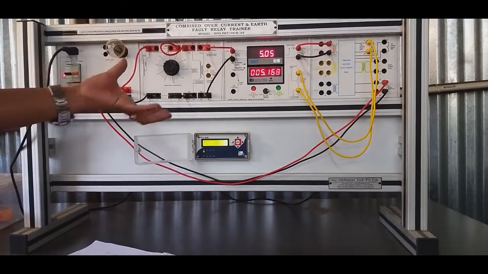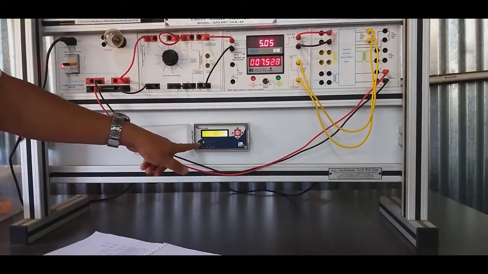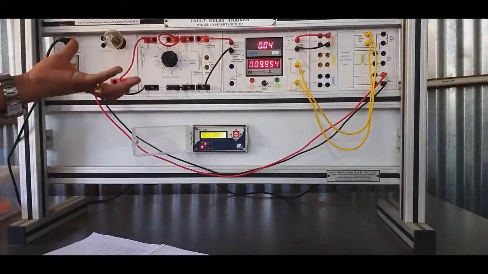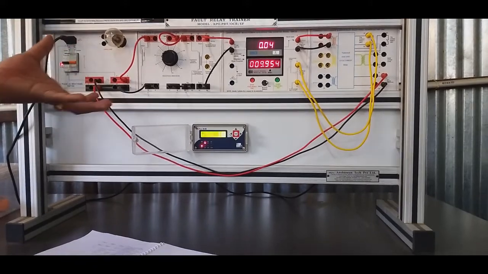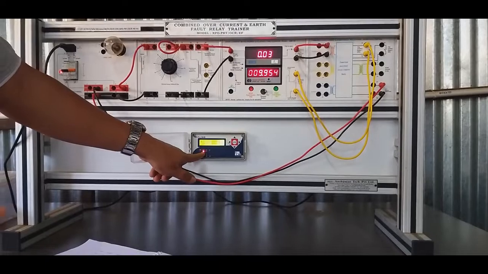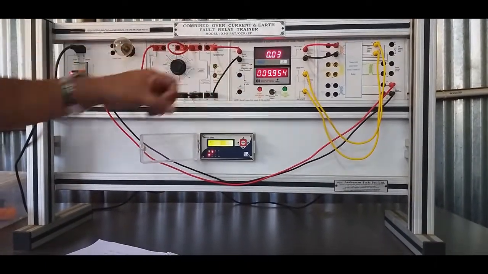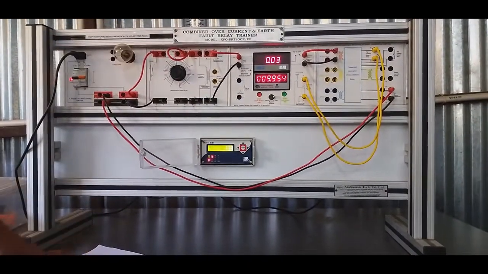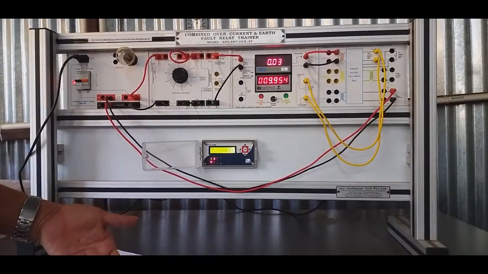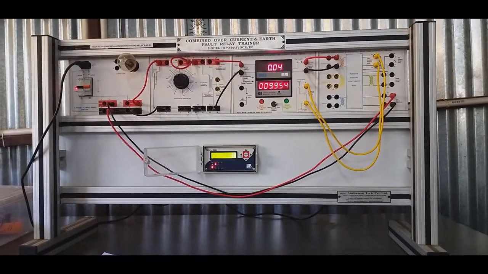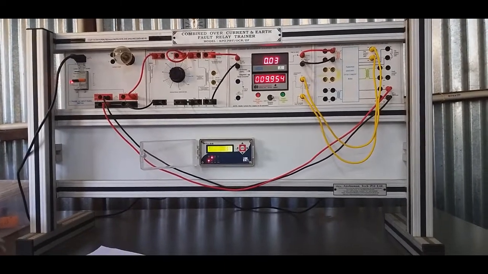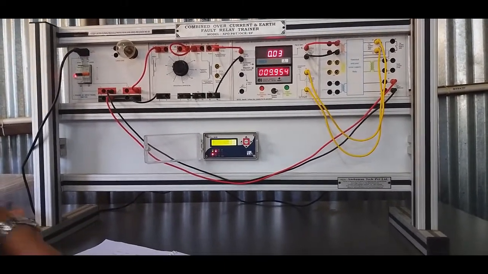When the tripping occurs, this L1 LED will blink continuously. Now it trips the circuit. Now we can see that L1 is continuously lighted, and the time to trip is 9.95 seconds. You have to note down this time and calculate the time multiplier setting for this particular experiment.